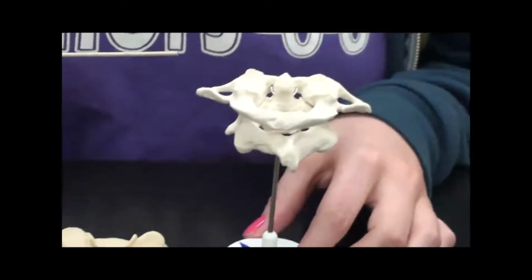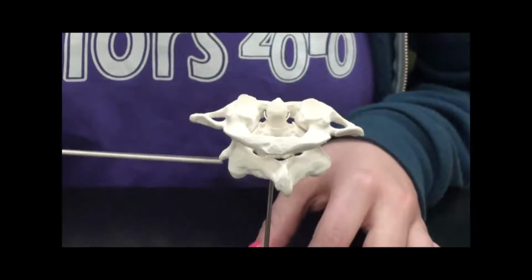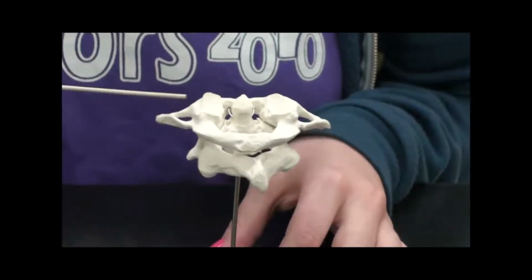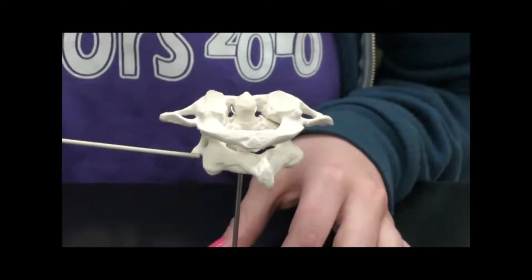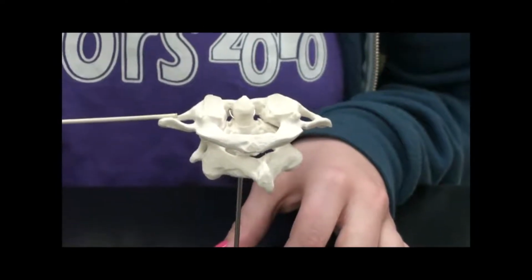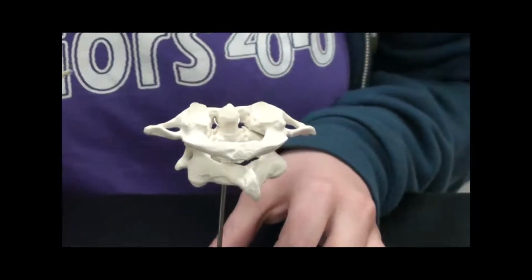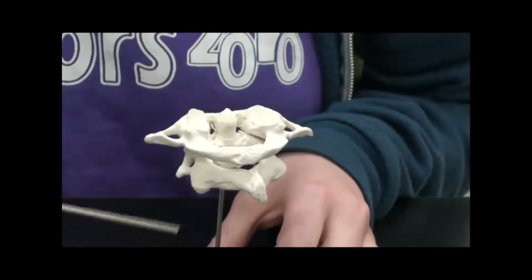The first two vertebrae on the cervicals are the atlas, which is the top one, and then the axis, which is the bottom, because atlas is before axis in the alphabet. And so this is known as C1, and this is known as C2.